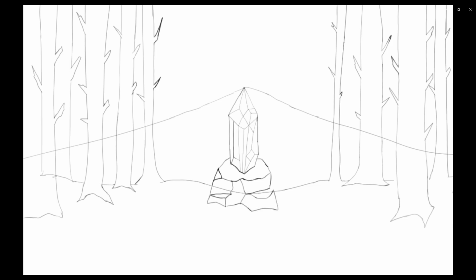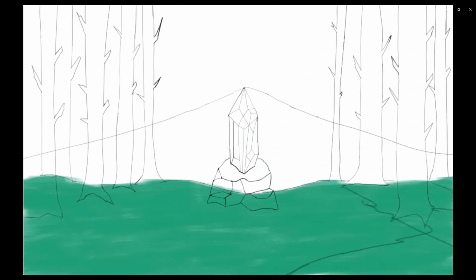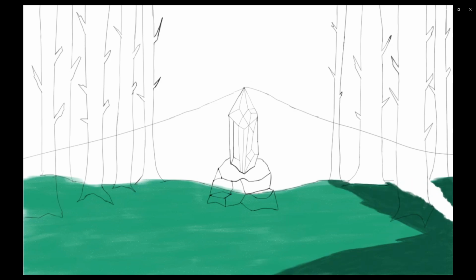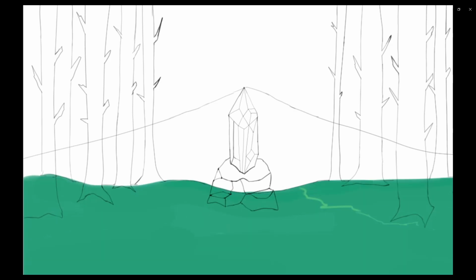So this is just a rough sketch of the stone in the crystal, but anyways I continue to paint the grass color for the foreground.